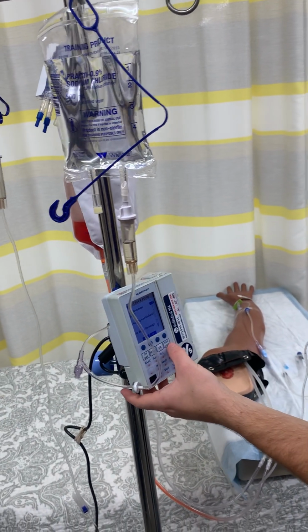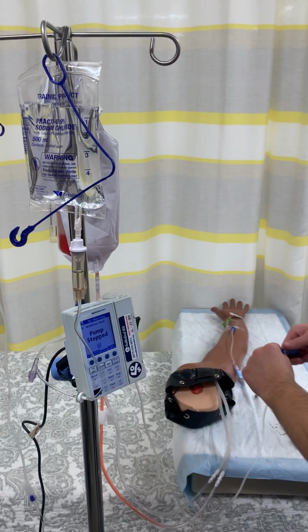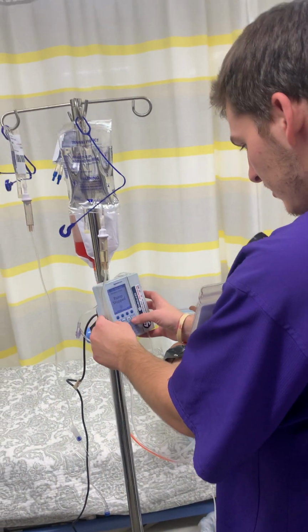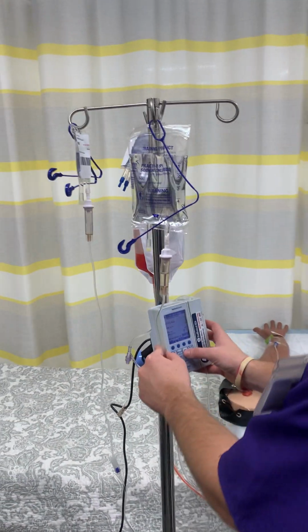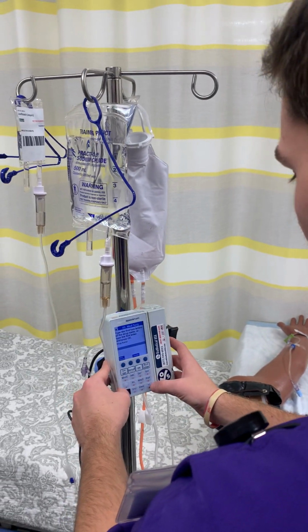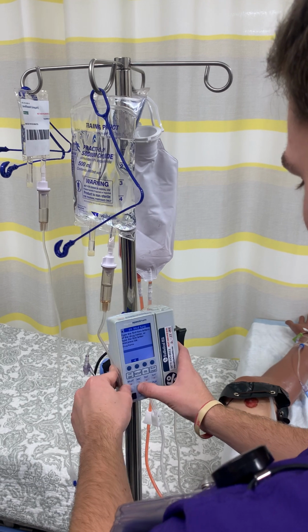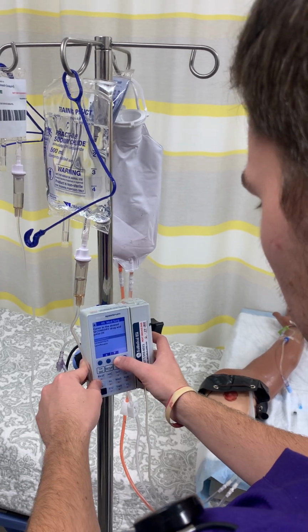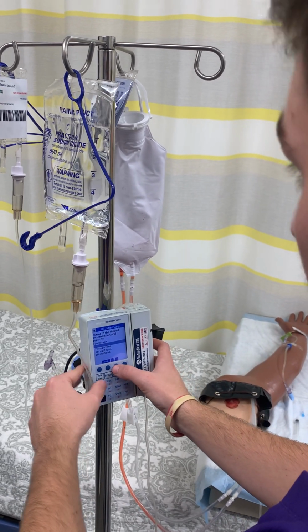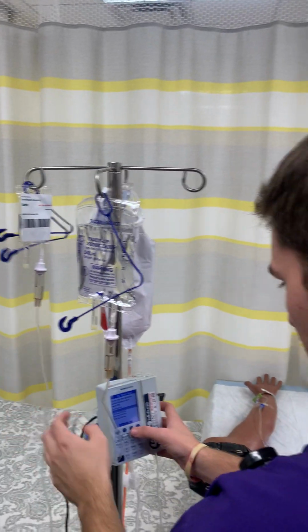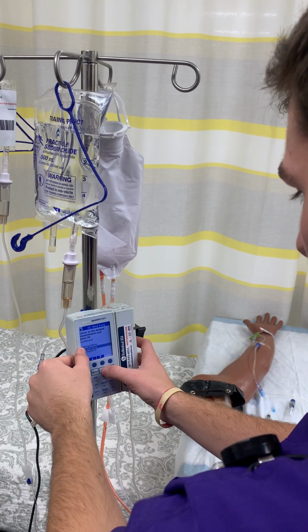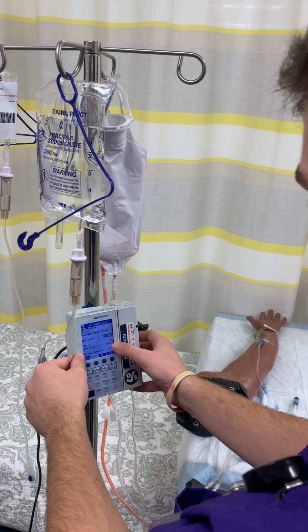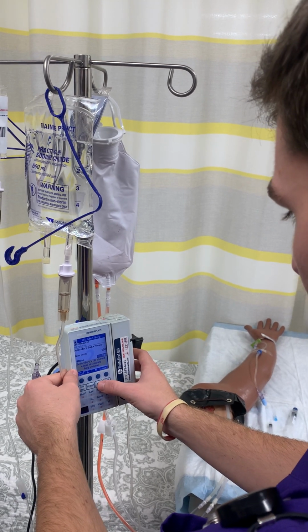So I'm actually going to stop it because we have to add another secondary bag. So I'm going to review and then add a secondary bag, and we're adding levofloxacin. So I'm going to type in that. And then this bag we know is 500 milligrams. And this is programmed into the machine, so we can just confirm that this is the size. And this is already in here, so I can just push OK.